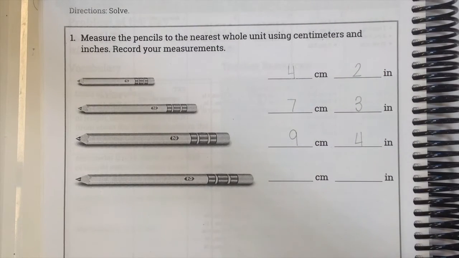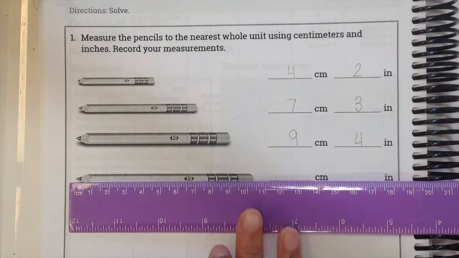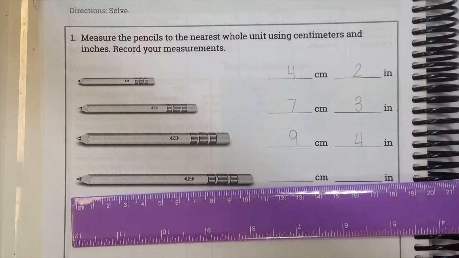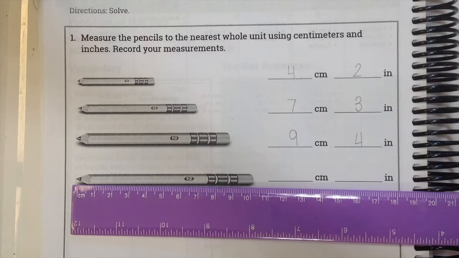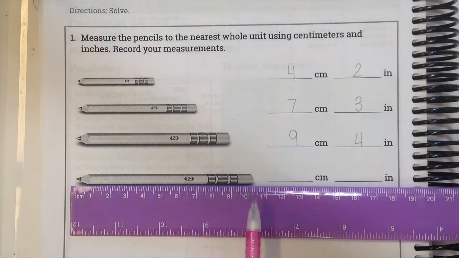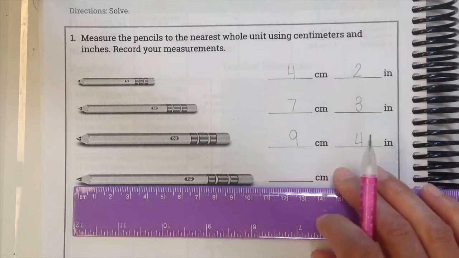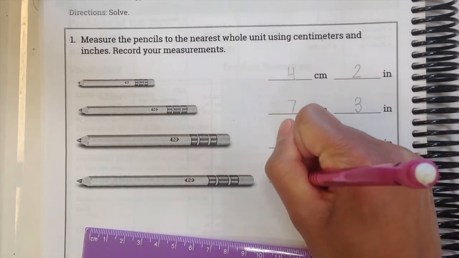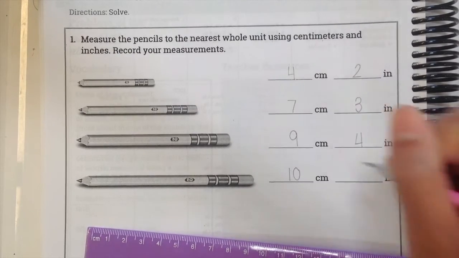Flipping over one more time to that centimeter side, lining up my 0 mark with the tip of the pencil, finding the other edge of the pencil. It doesn't quite meet that halfway point between 10 and 11, so I'm going to round down to the nearest whole unit, which in this case is 10. So this pencil is about 10 centimeters long.